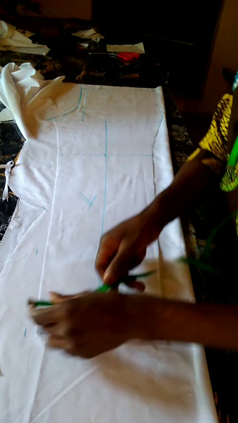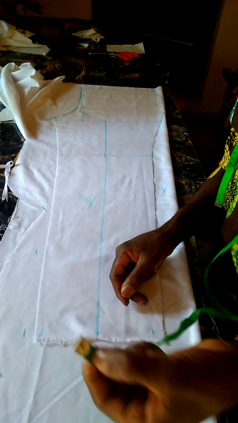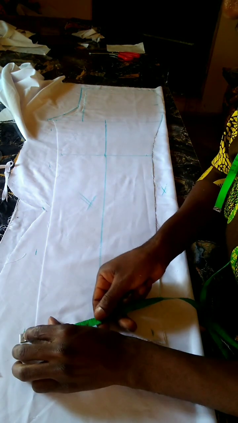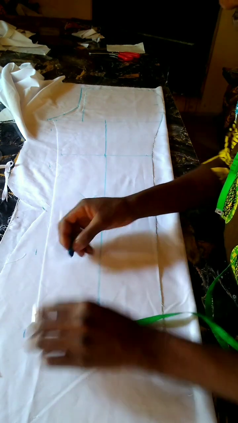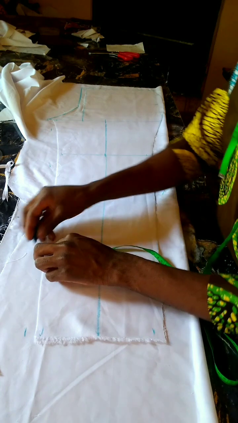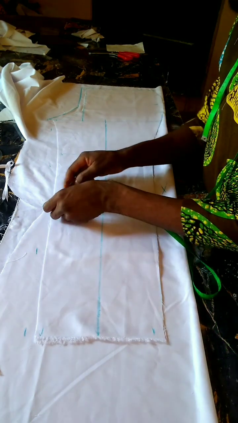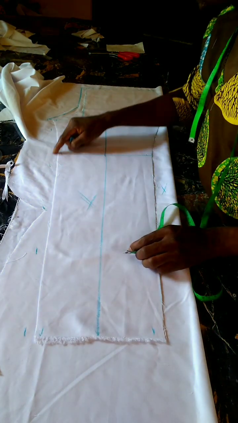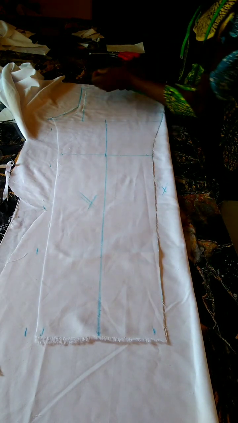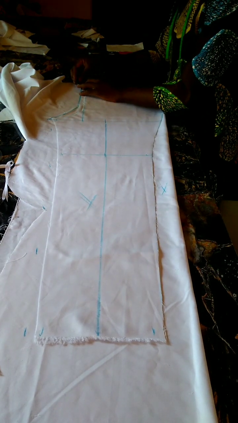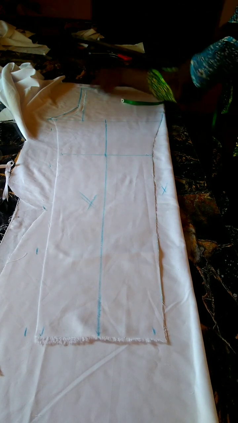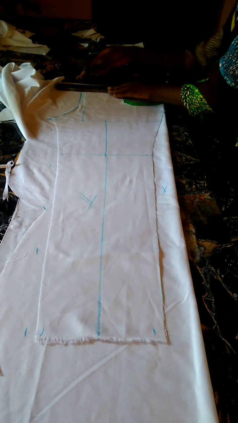Like I said, I marked at ½ inch, sorry, ½ inch, and the back panel ½ inch. You can still add 1 inch. So this is it. This is the ½ inch all over. You see what I'm doing?